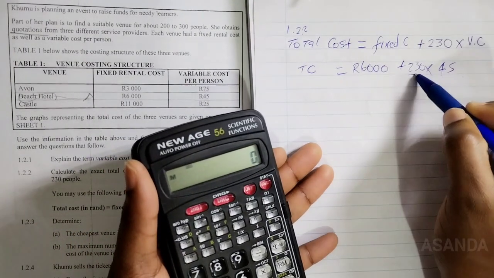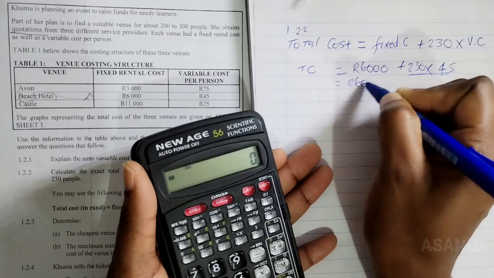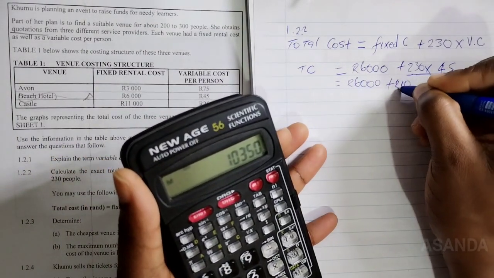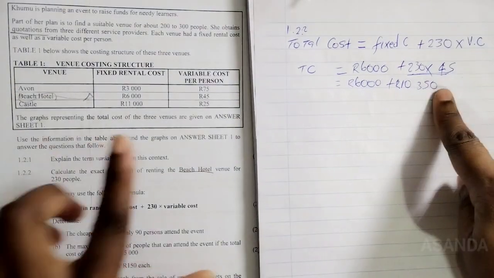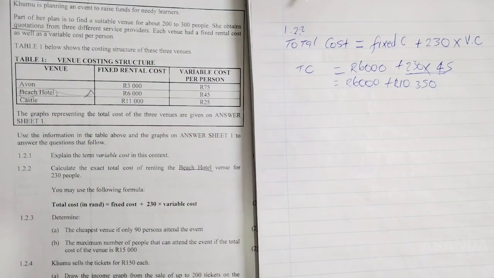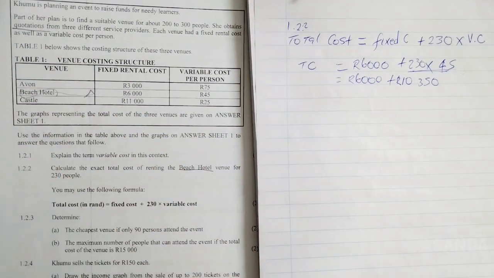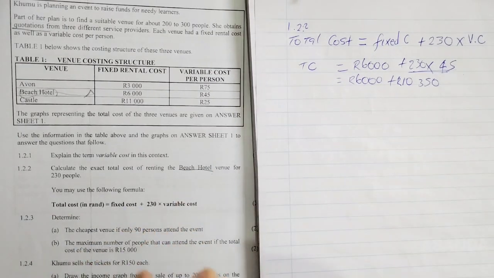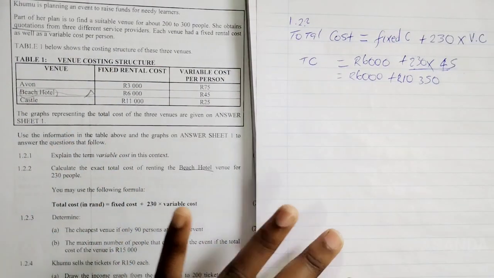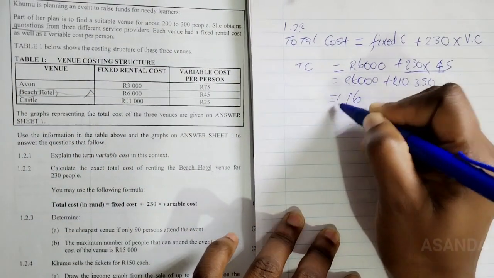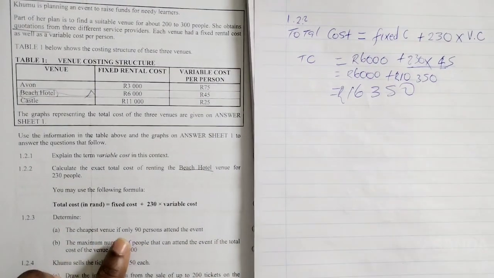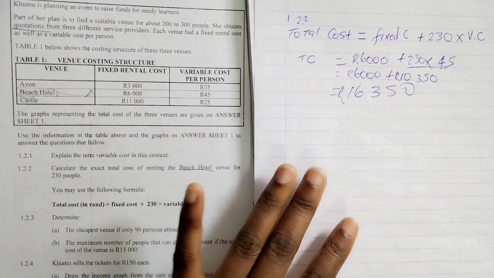So what I'm going to do is I'm start here first, right? So I'm going to say 6,000 rand plus 230 times 45, and that is 10,350 rand. With this variable cost, you see how it costs less to get the people in, but it costs more to pay the fixed deposit. Normally, if you're going to have a lot of people, it's better to get the venue that's more expensive and the person less expensive, because if you get like 500 to 1,000 people, it will start costing way more than that one. But I'm just saying. So we have 16,350.